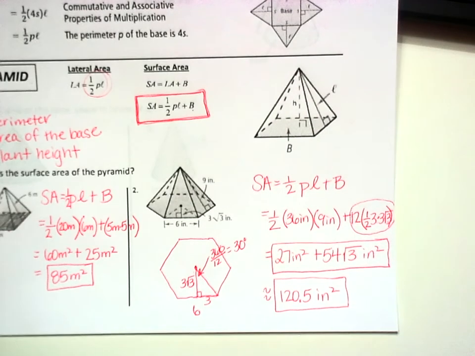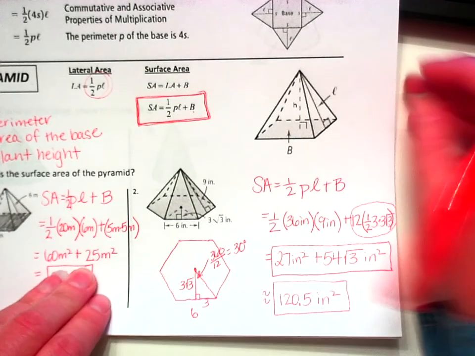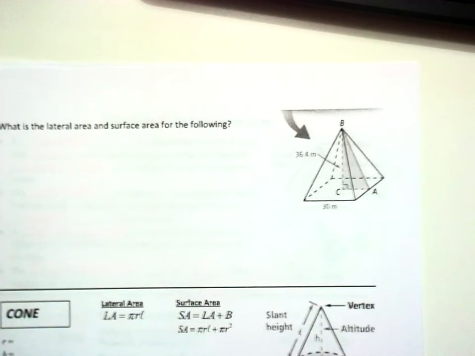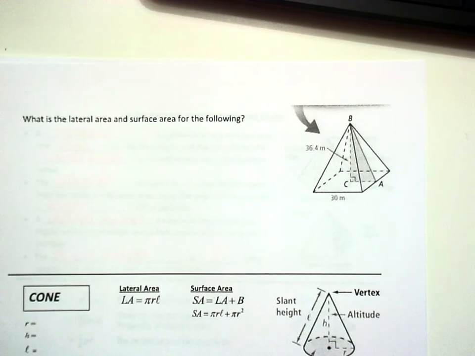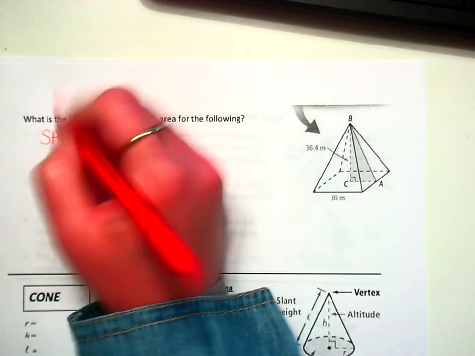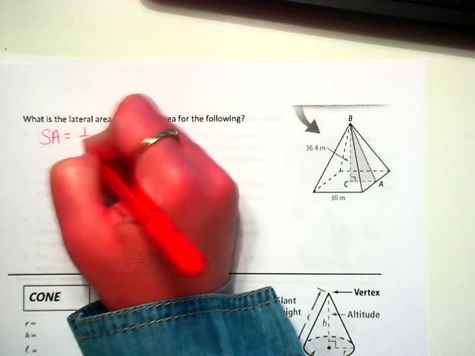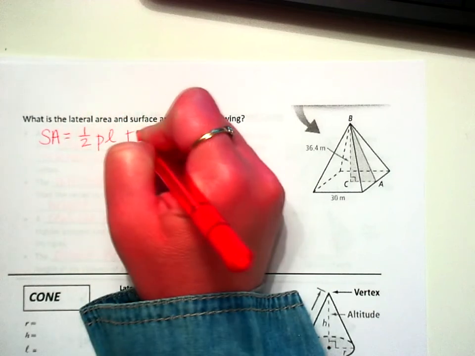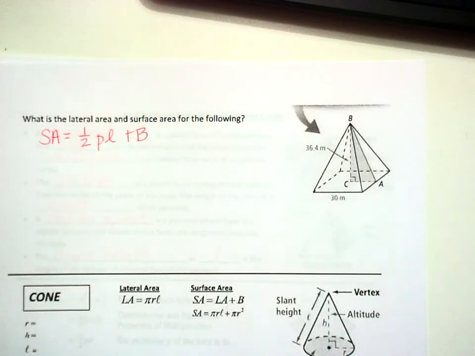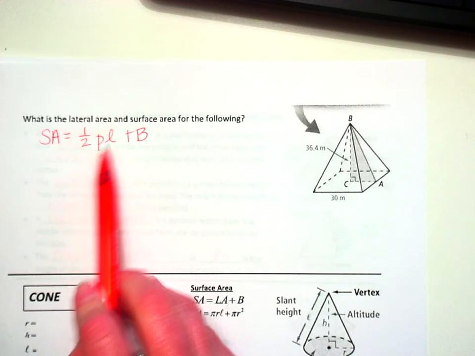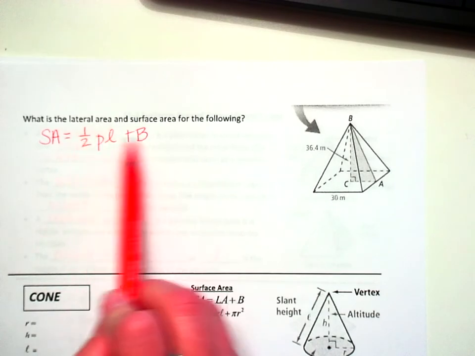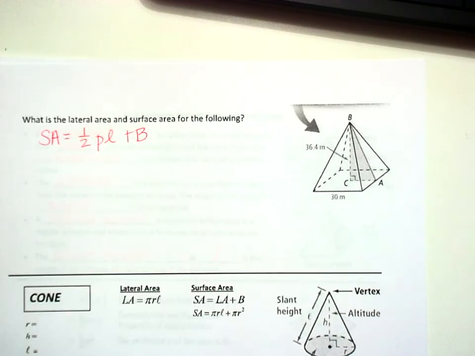Okay, let's flip over to the next page. Okay, so here it says, what is the lateral area and surface area for the following? So I'm just going to start with surface area because that's the formula that you're always going to have written down for you. And then we'll talk about what the lateral area would be after that. Basically, this part's the lateral area. All of it together is the surface area.